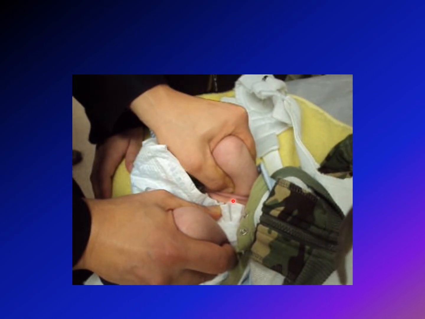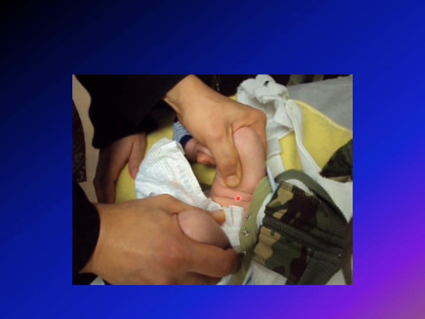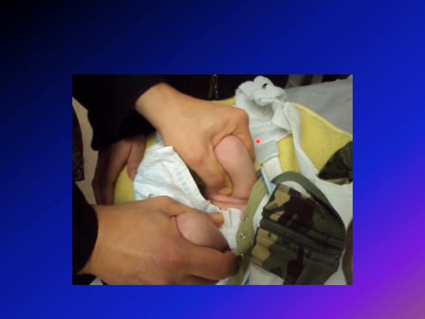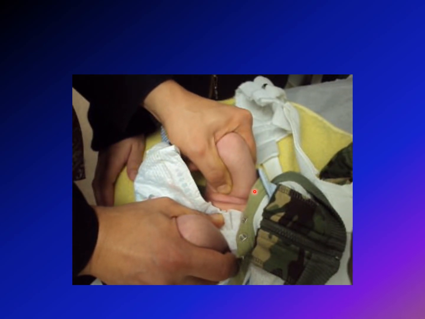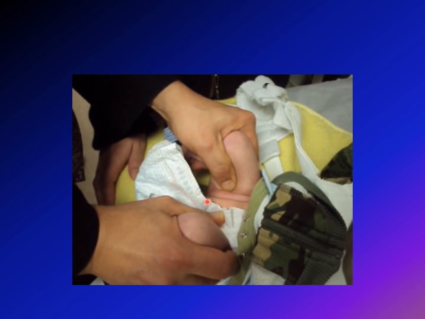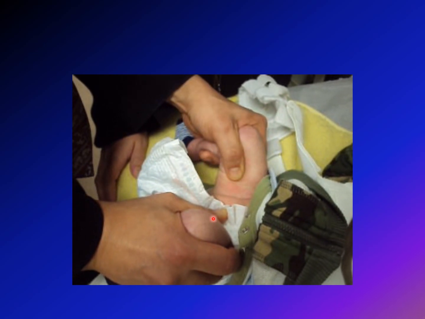And you can see here the clunk, you can see the change in the position. So with the abduction and with the finger pushing the greater trochanter from posterior to anterior, you can reduce the hip and feel the clunk.